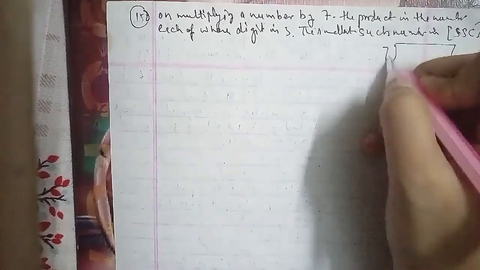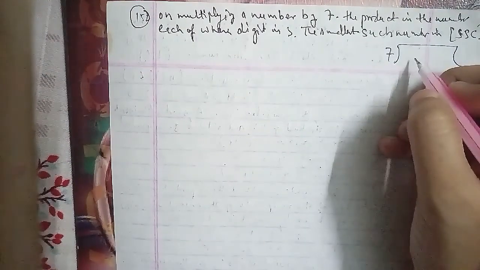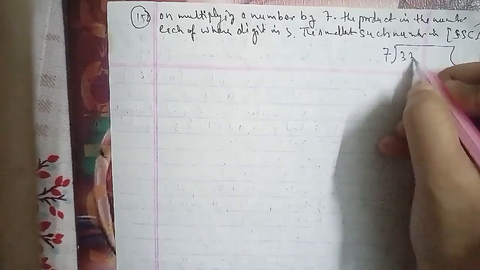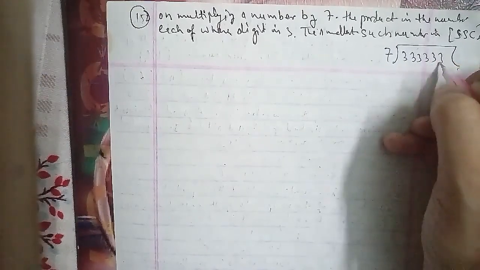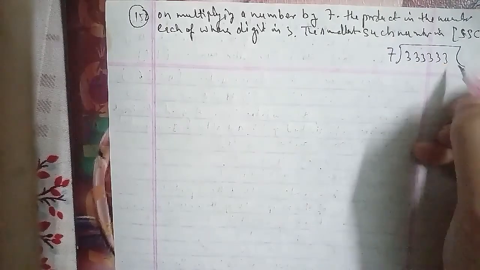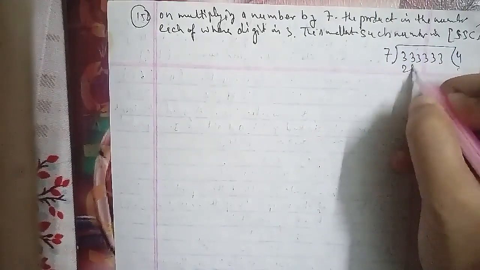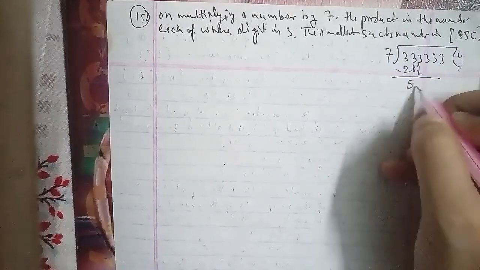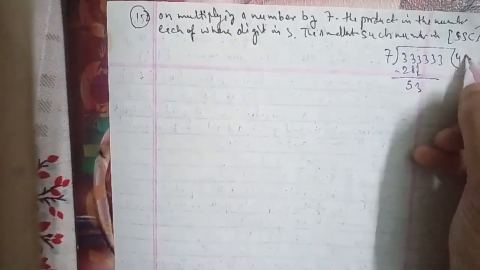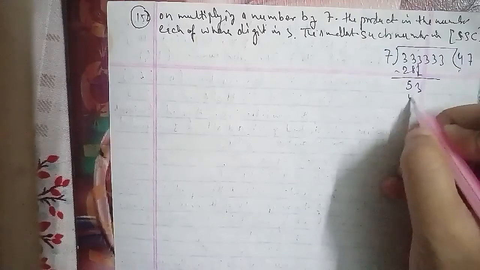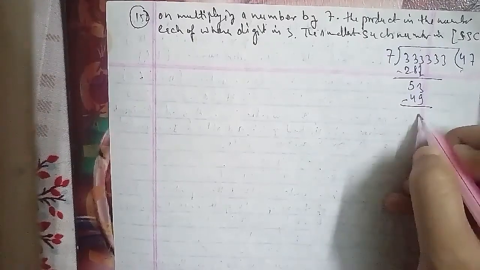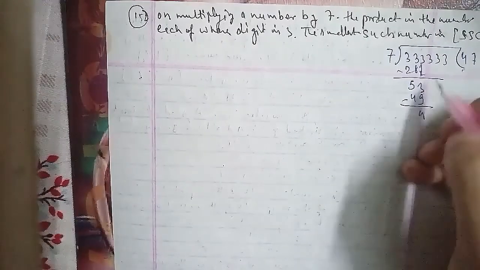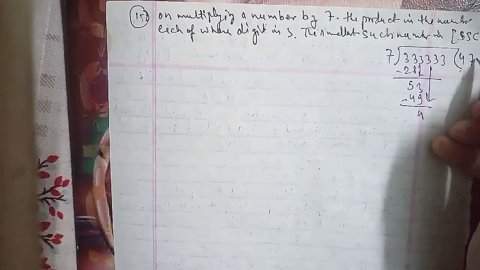The other question is your 153rd question of the session. The difference of the squares of two consecutive even integers is divisible by which of the following integers? This has been asked in the MBA examination paper, and it is also an important one. So let's go ahead. The options we have are 3, 4, 6 and 7.